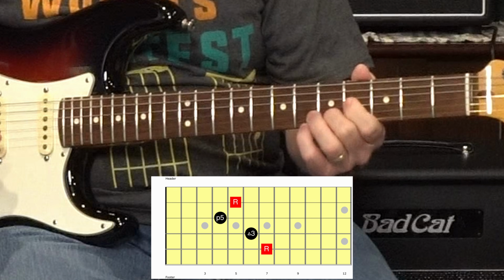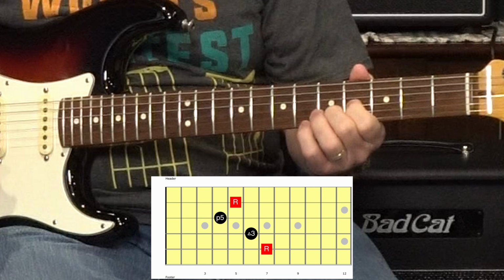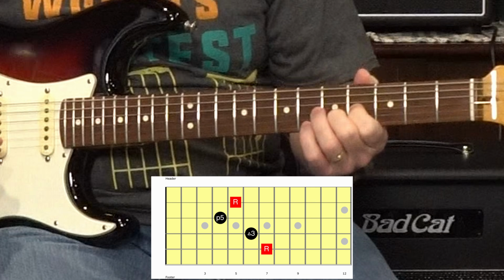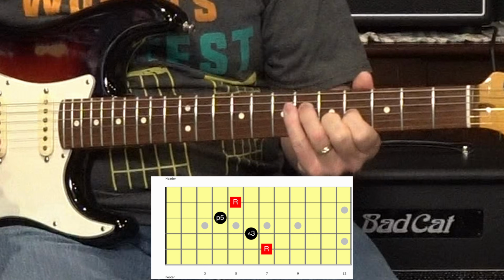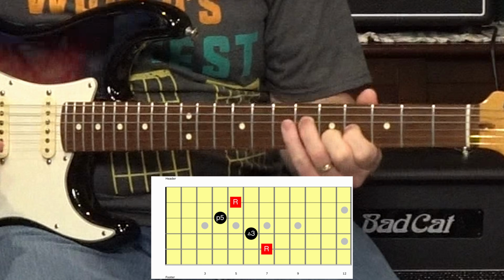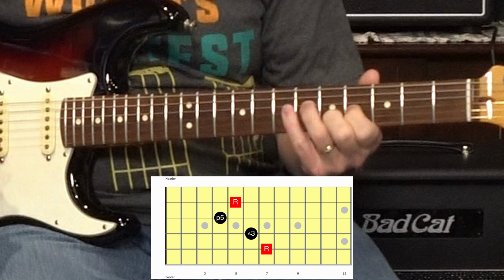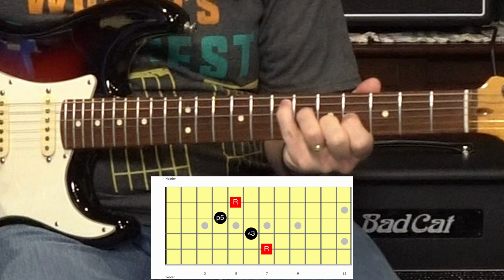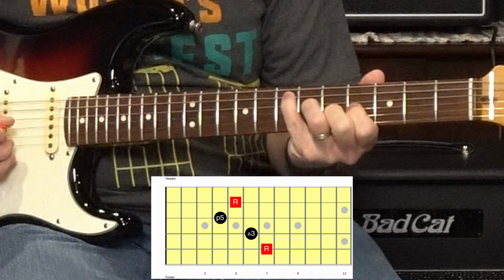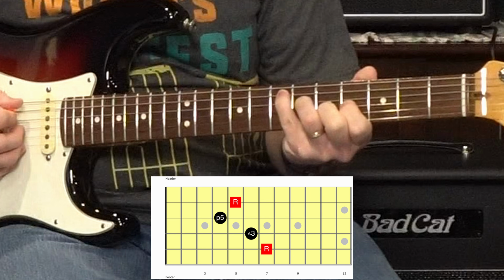If you put your index finger on the 3rd string, on the G string, on the 4th fret, and then put your ring finger on the D string on the 6th fret, and then your pinky goes right up here on the A string on the 7th fret, okay?